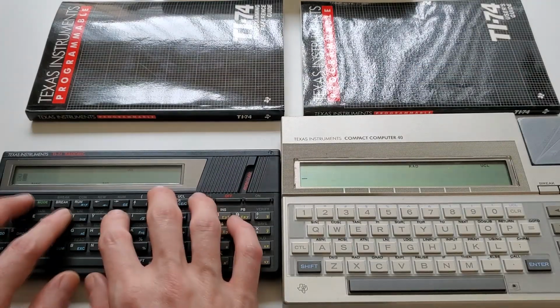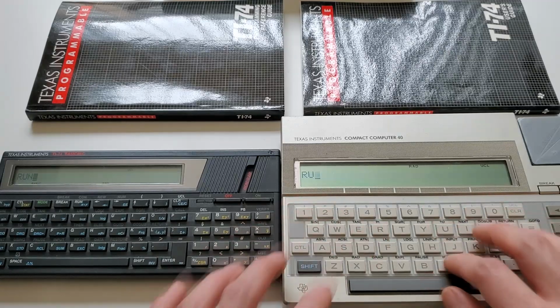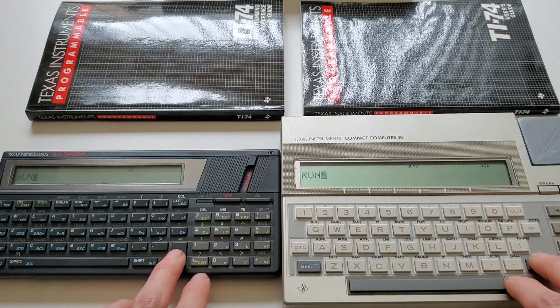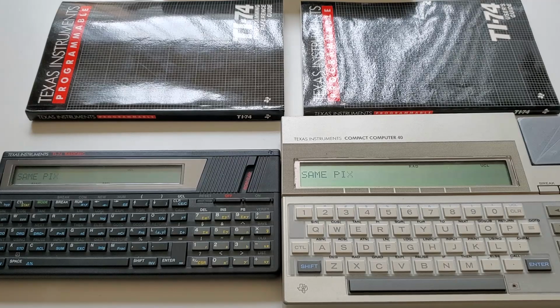Happily, the CC40 did get a sequel that ironed out most of those issues, slimmed things down, and stayed on the market a lot longer. And that's my next collection item, the TI-74.